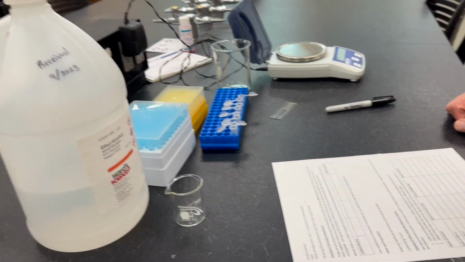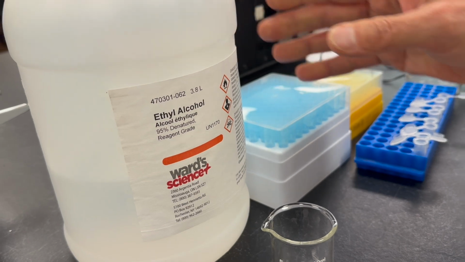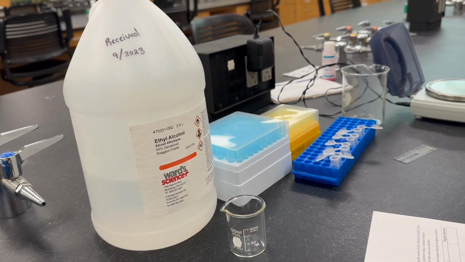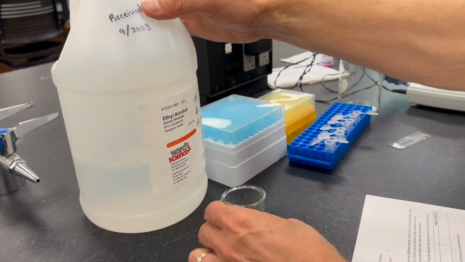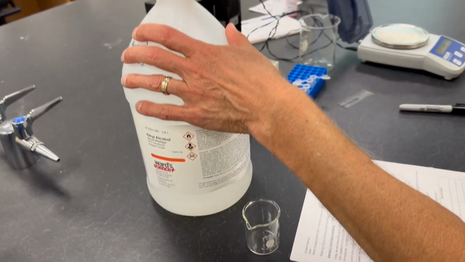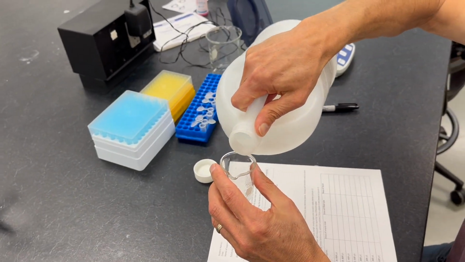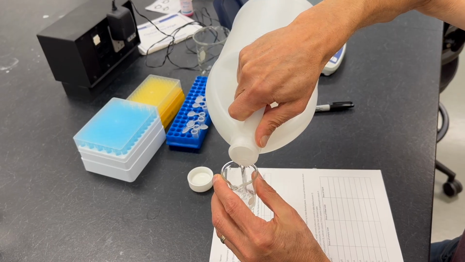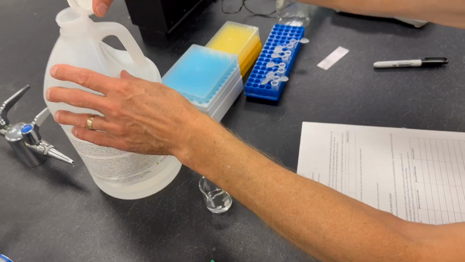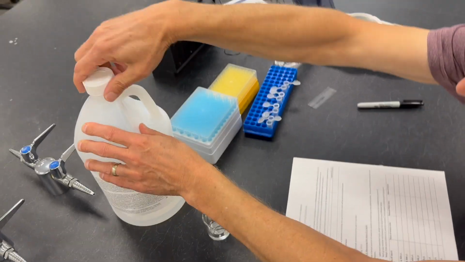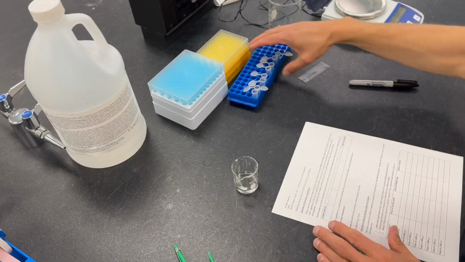Each lab group will receive one of the liquids to analyze. This lab group was going to analyze ethanol. They have a big jug of ethanol here. They're going to be pouring a small volume of this ethanol into a beaker from which they are going to run their experiment. So I'm going to be putting about 10 mils of ethanol into this beaker and don't need to touch the stock bottle anymore.